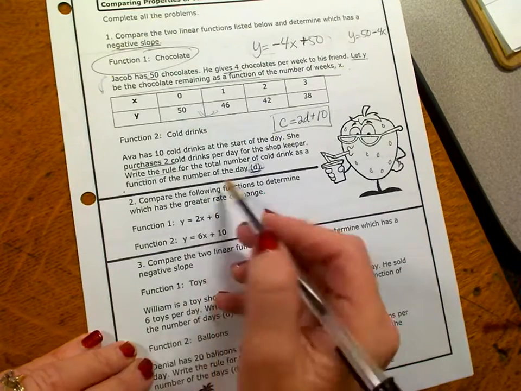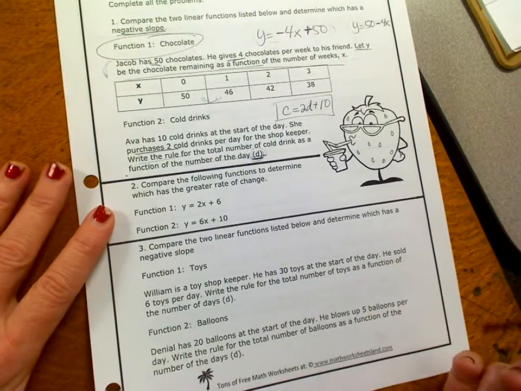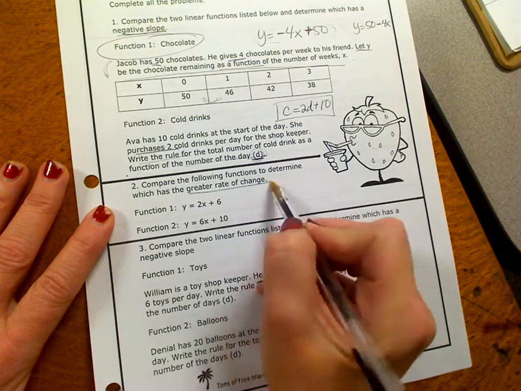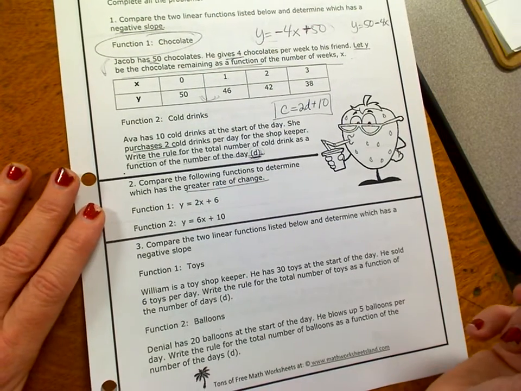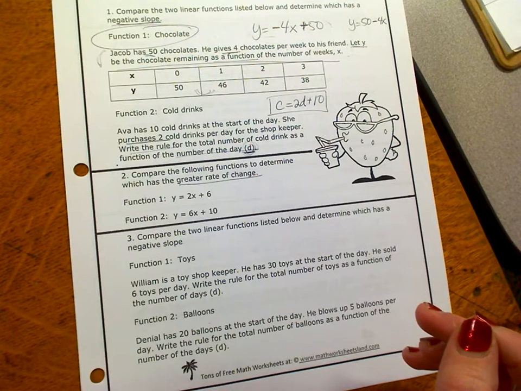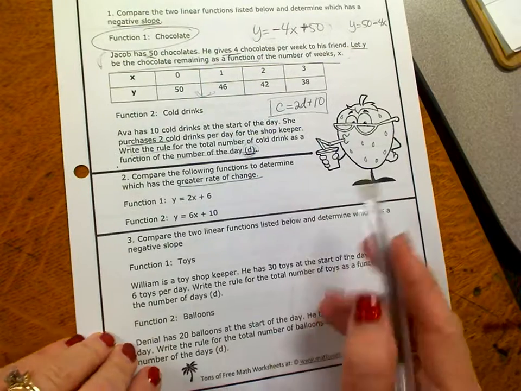Greater rate of change. This one down here. Compare the following functions to determine which has the greater rate of change. Which is changing at a greater rate does not simply mean the greater number, and I'll show you what that means because there's a problem here that kind of stumped us a little bit.